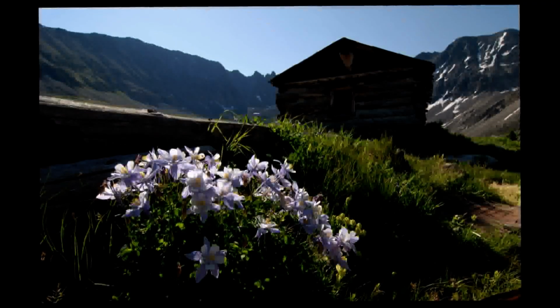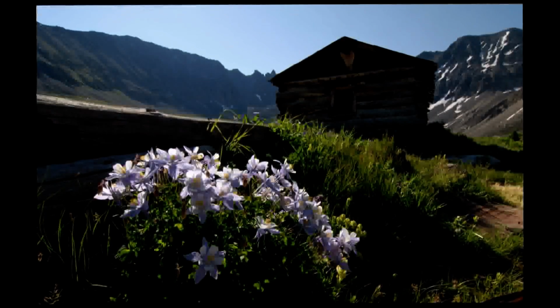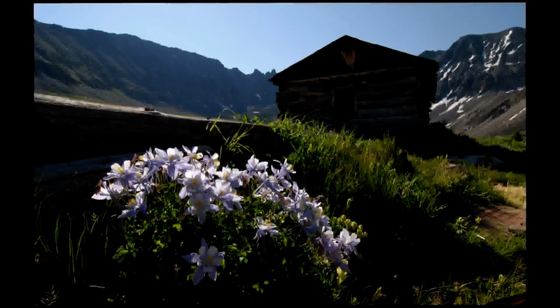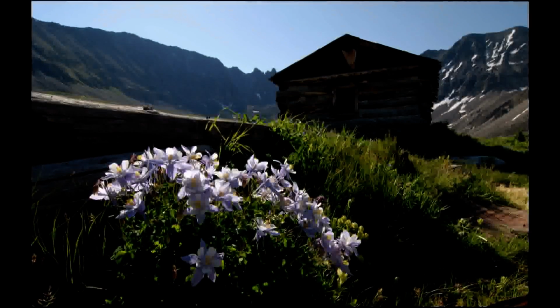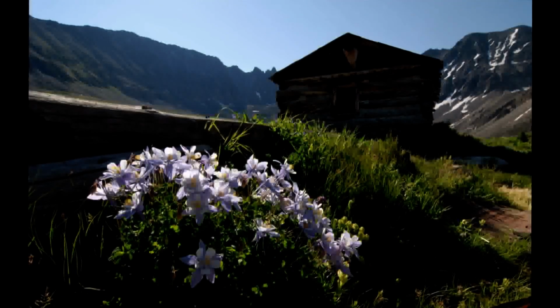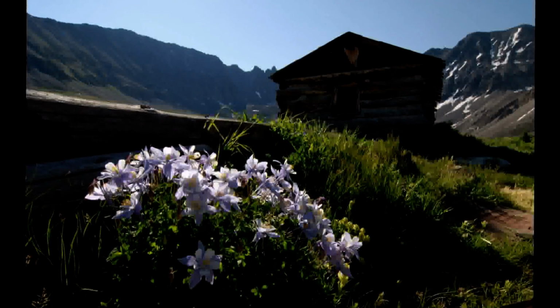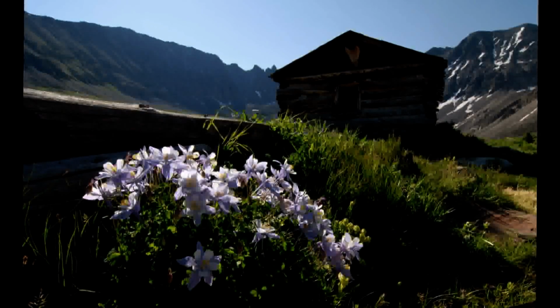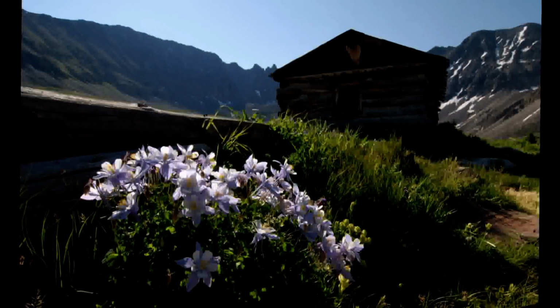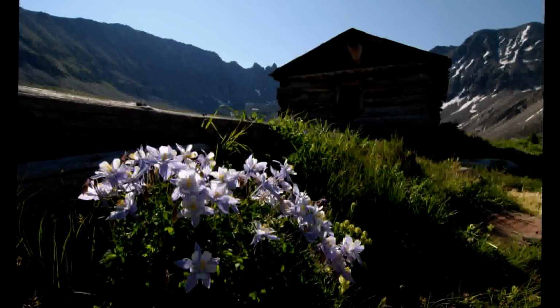The backlit flowers, here we're sort of setting them against the shadow so that they really jump out, is also another element. And here we have two balanced elements, the bouquet of flowers and the cabin. They sort of offset each other from left to right. Once again, kind of a diagonal composition.